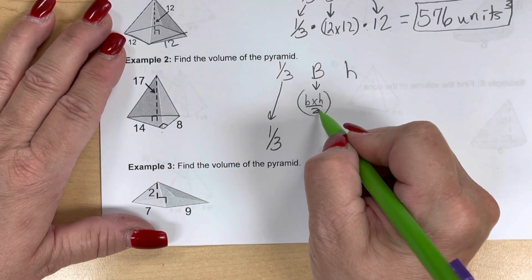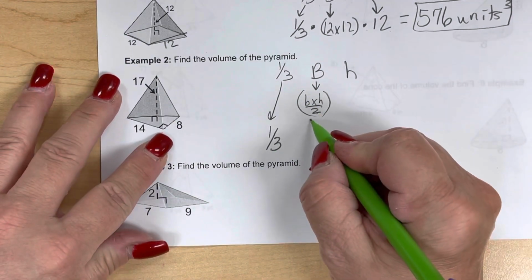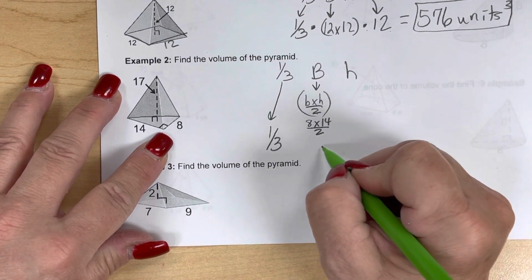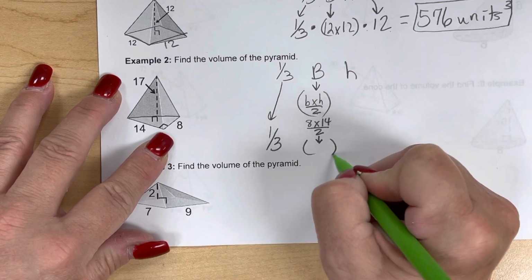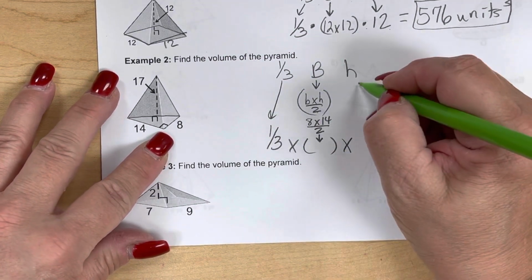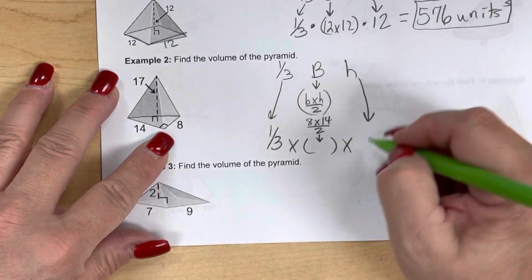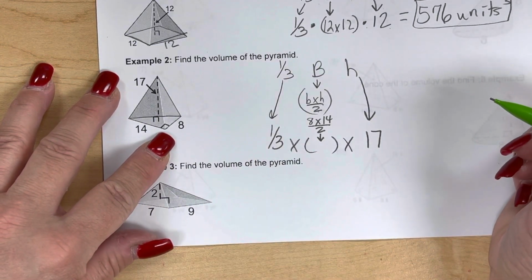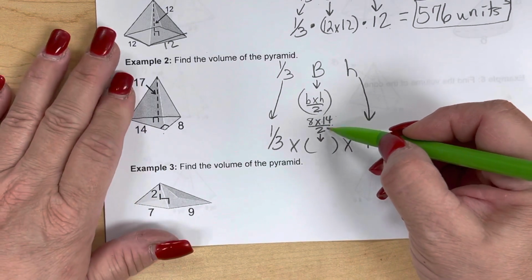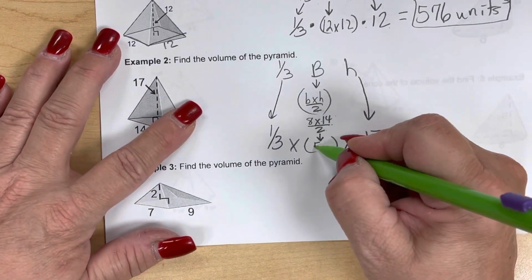Base times height divided by 2, okay? So you have 8 times 14 divided by 2. Do that first to get that number, and then you'll know what to multiply by. And then, of course, your height is going to be 17. So when you multiply 8 times 14 divided by 2, you will get 56.